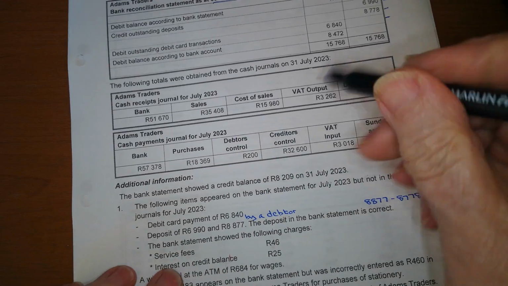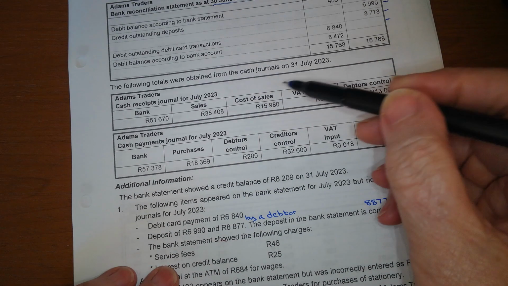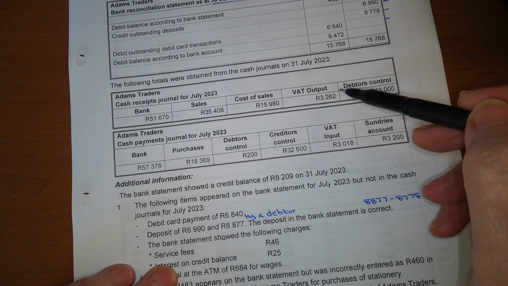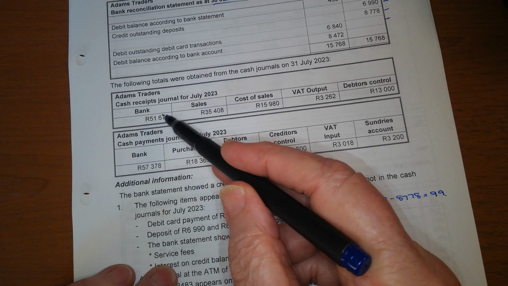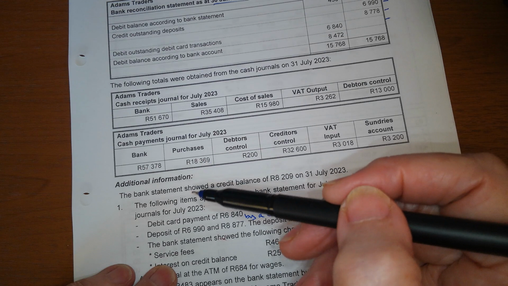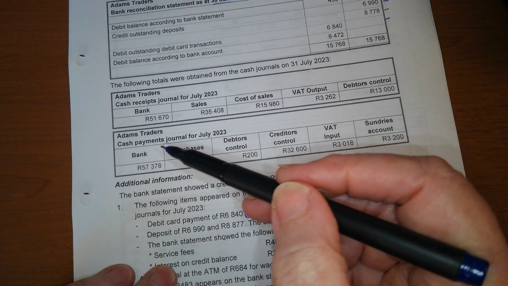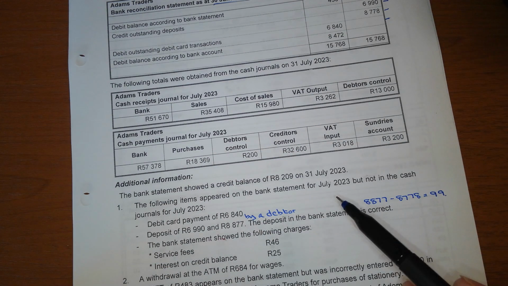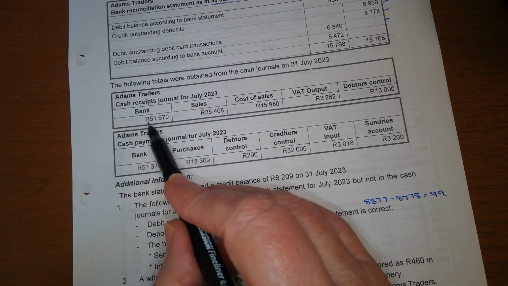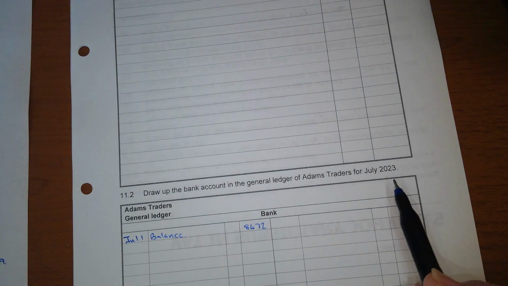When I look at the cash journals, I see that they recorded all the entries up to the end of the month. So it means that we will have to transfer these balances in these bank columns to your bank account to indicate that it is for the transactions that were already recorded. And then we will do a general journal for the entries that we still have to do at the end of the month, that we only know when we see the bank statement. So these two balances will go to my bank account.